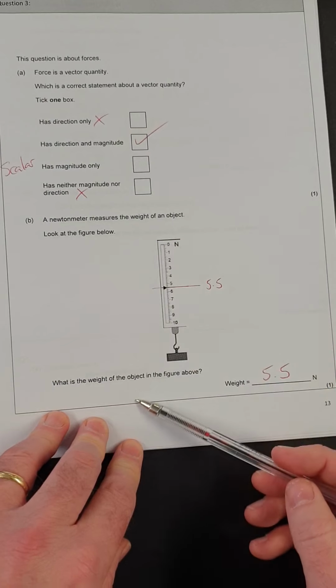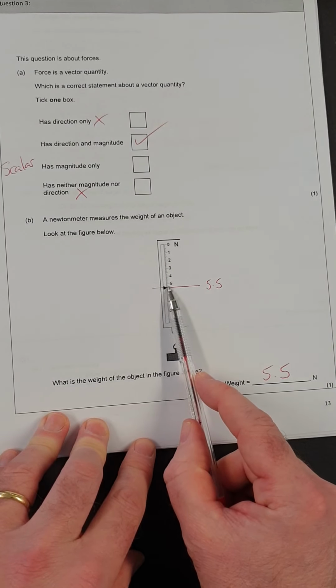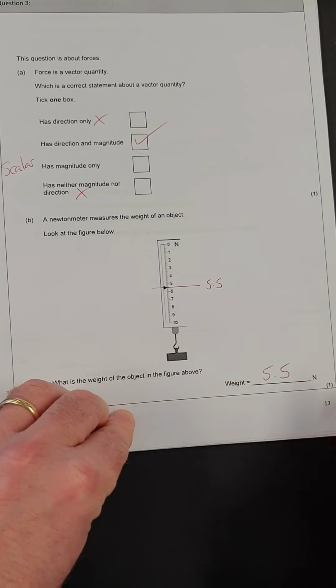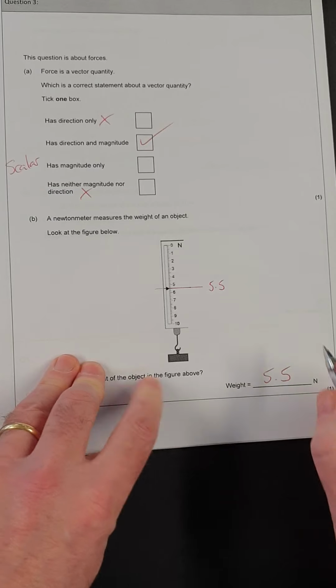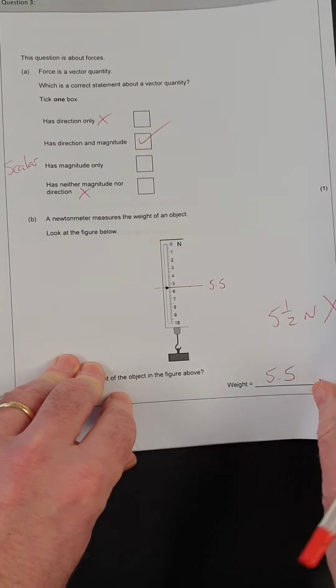It says a Newton meter measures the weight of an object. So what you need to do is work out where this arrow is pointing. It's between the 5 and the 6, so it's 5.5. Notice I write it as 5.5. I do not write it as 5.5. That is wrong.